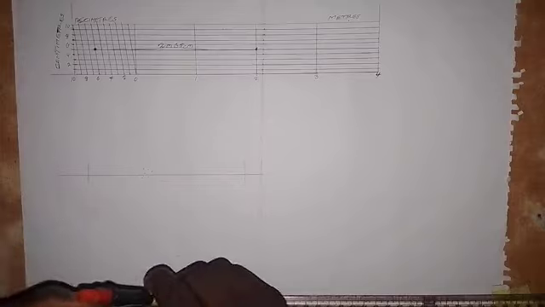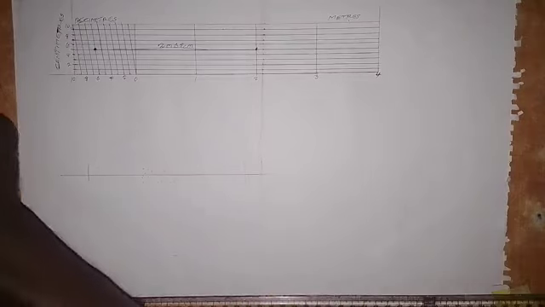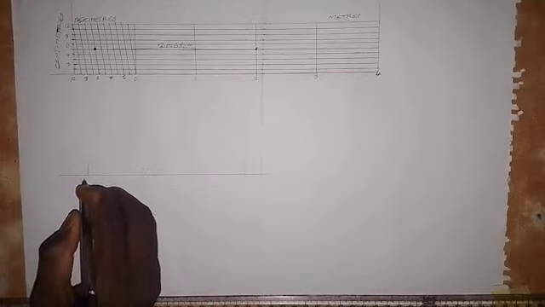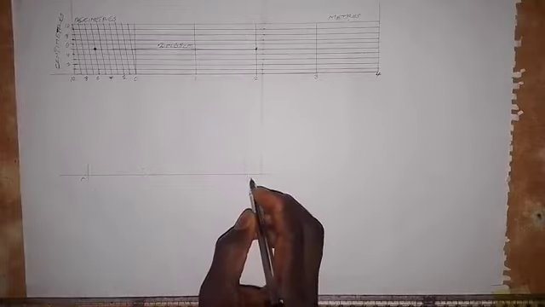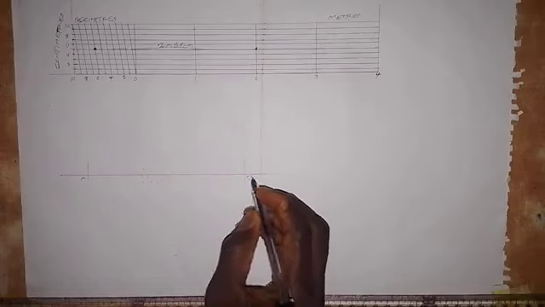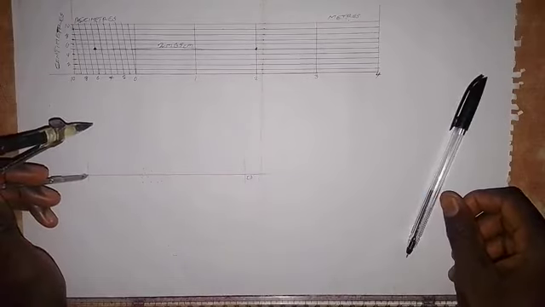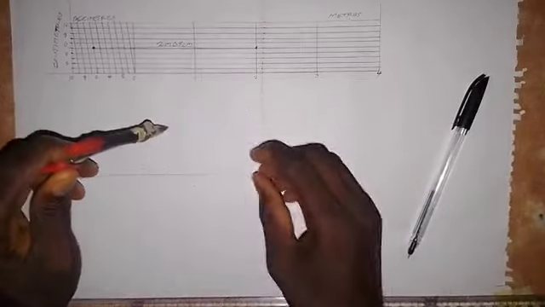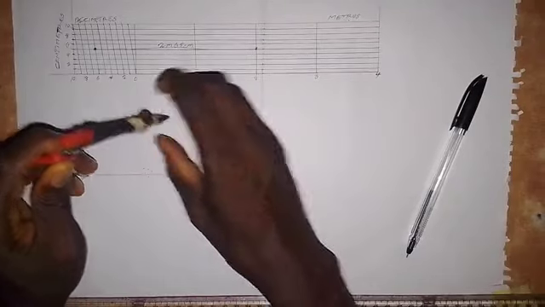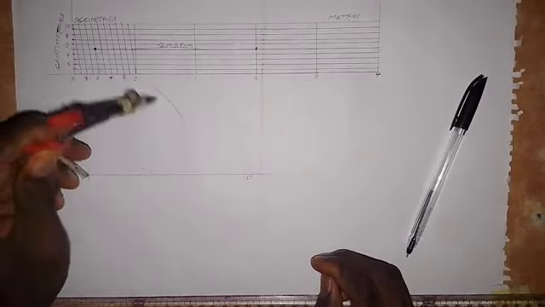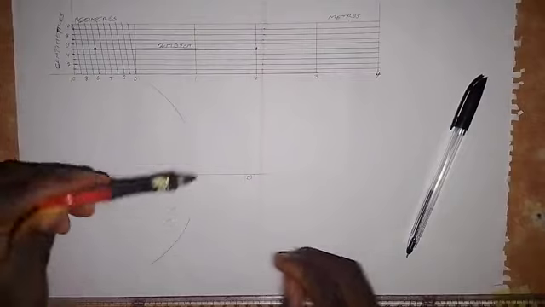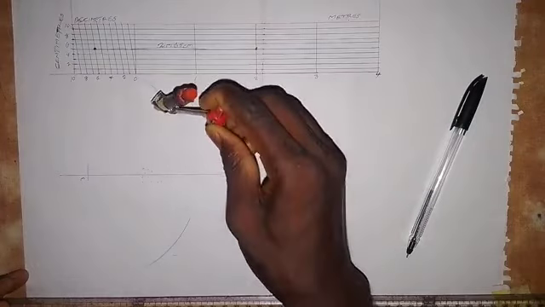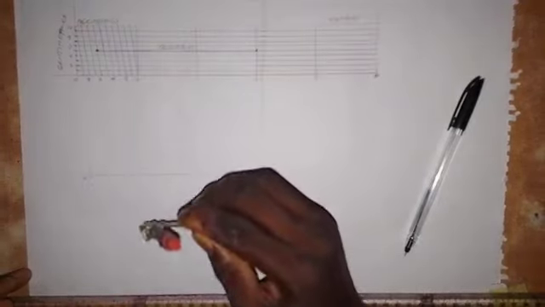hexagon, is to bisect this distance. Let's call it AB, or length AB. That is the distance across corners of the hexagon. So I'm going to bisect it by putting the pinpoint of my compass here and extending the pen point of the compass like this. I will draw an arc up here and an arc down here, and I will bring it to point B. I will also draw an arc up and take it down.